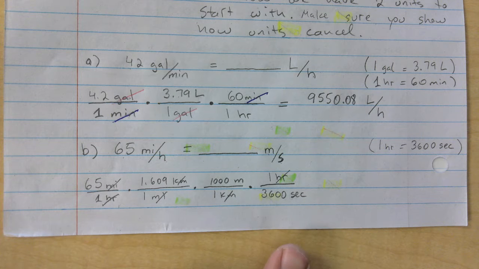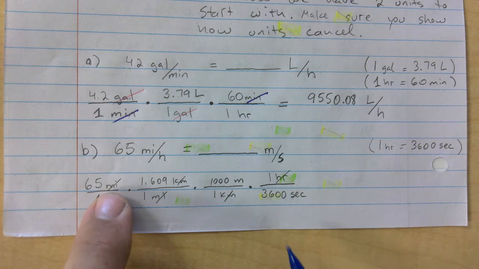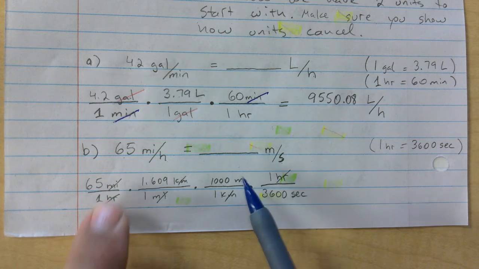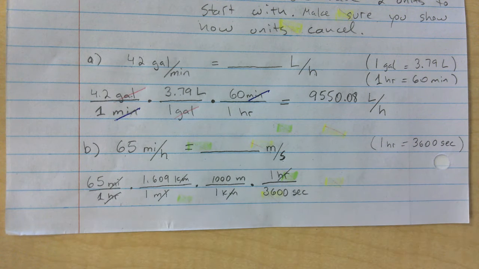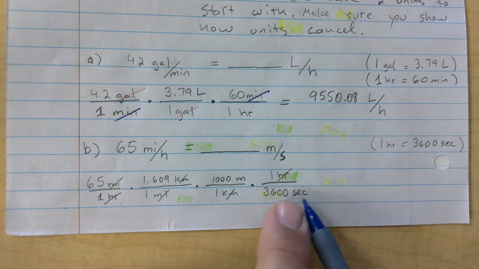So this is quite a bit of work, correct? But you just need to make sure to do one first. The top, I converted the miles to meters, and then I take care of the denominator, which is in hours, and I try to get that to seconds. So you have meters and seconds.